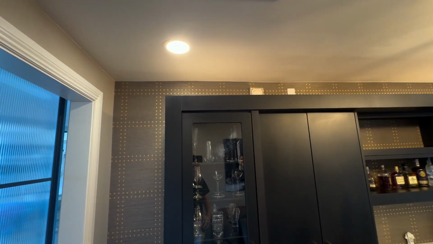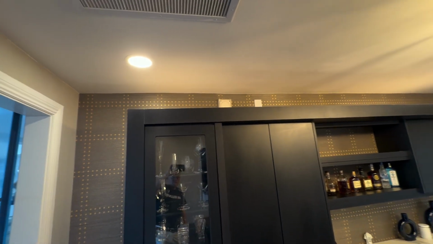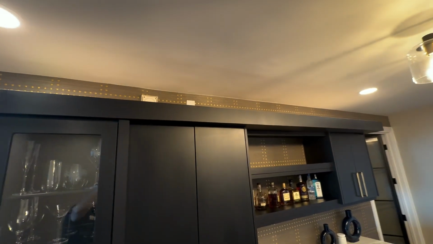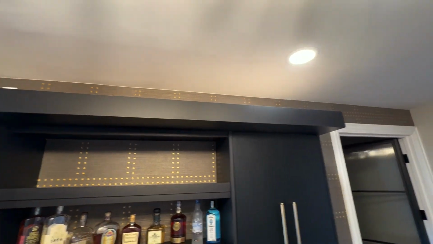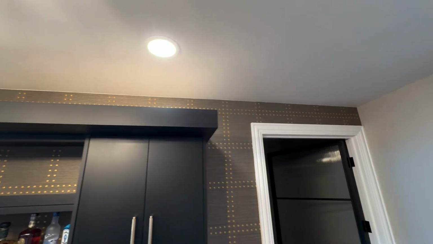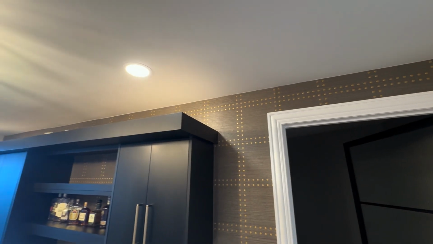And there you have it. Not bad. The right tools, the right materials, a better look, a little patience.